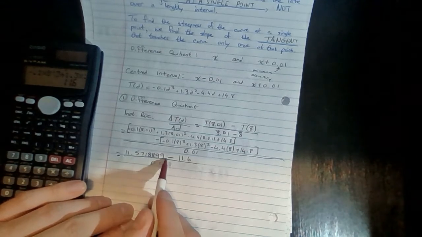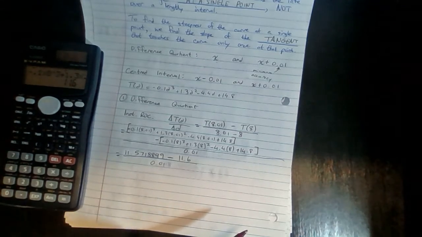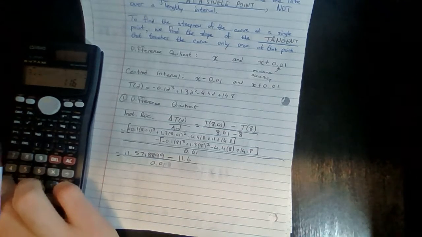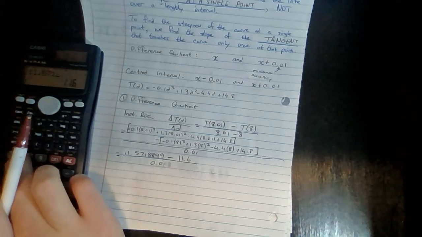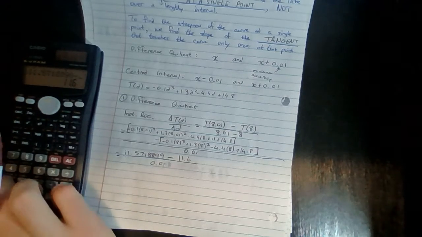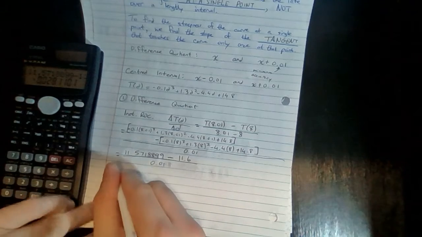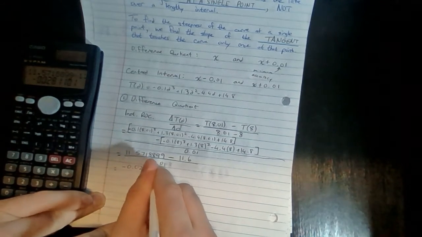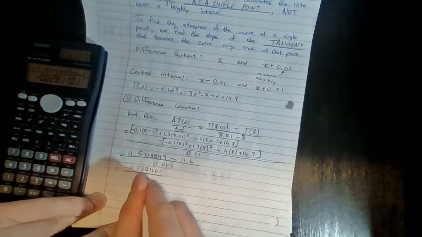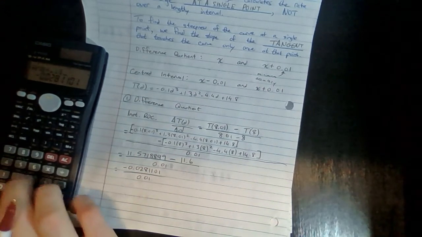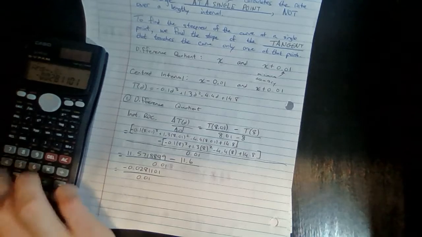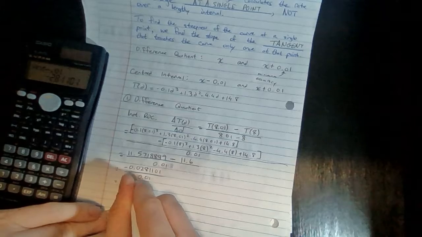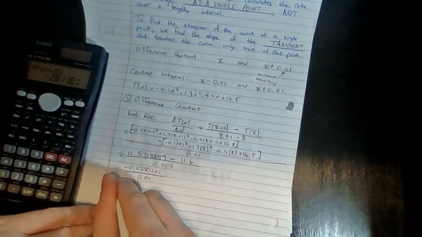We've kept as many decimals here so we have as accurate an answer as our calculator, or at least my calculator, will give us. And we're going to do that subtraction, and we get negative 0.028101 over 0.01, which will give us negative 2.81 approximately.